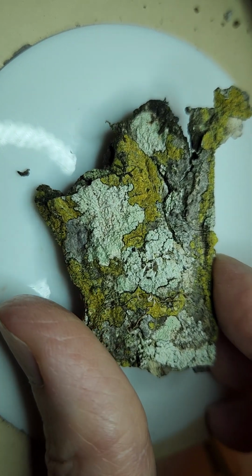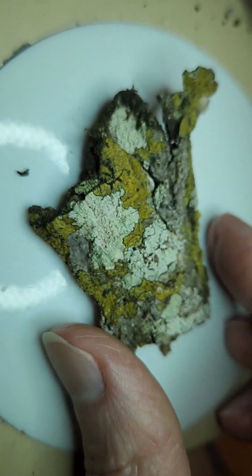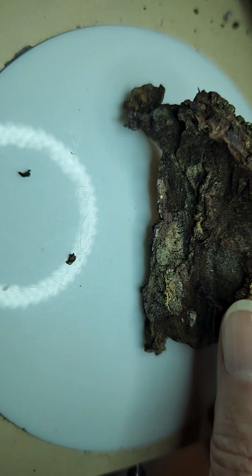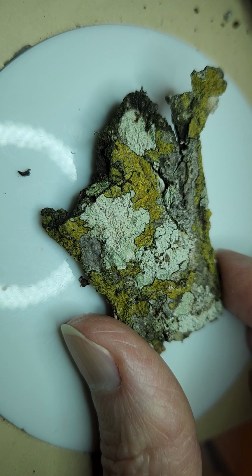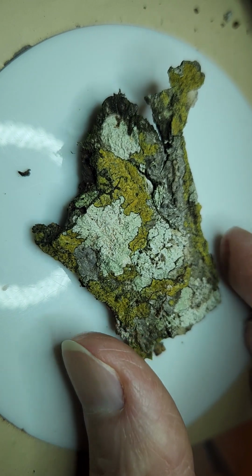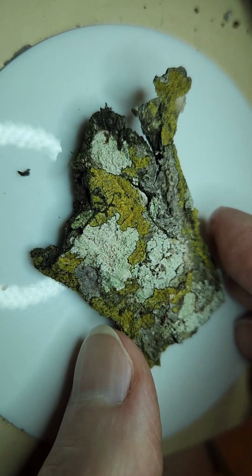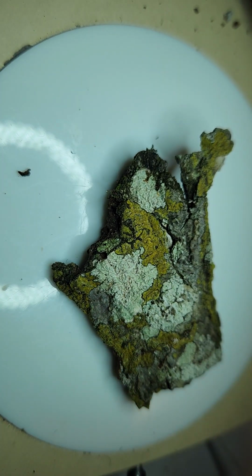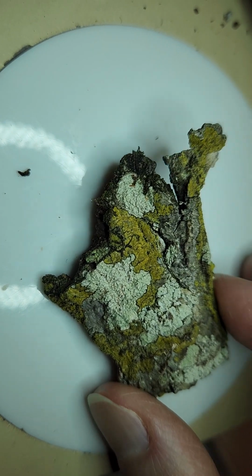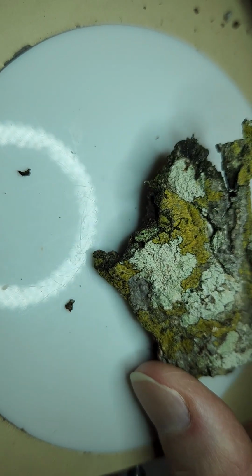Crustose are things that cannot be separated from what they're growing on. So this is a piece of bark. I cannot separate those and keep the lichen intact. And so we have a Chrysothrix, which is the yellower one, and it's almost grainy by comparison to the other one. It's not 100% on. And as we move up, we have the foliose.